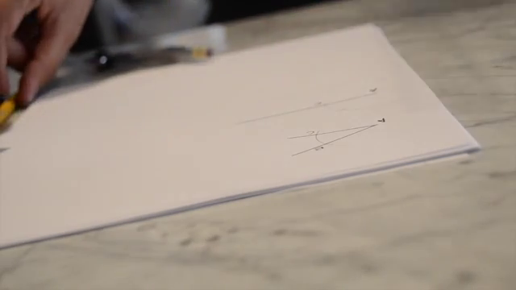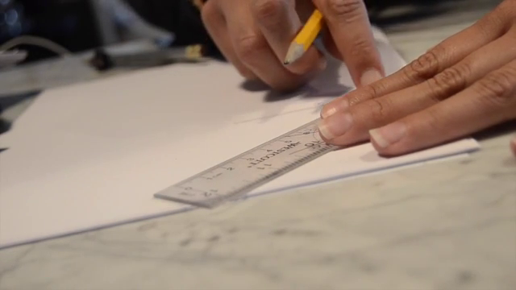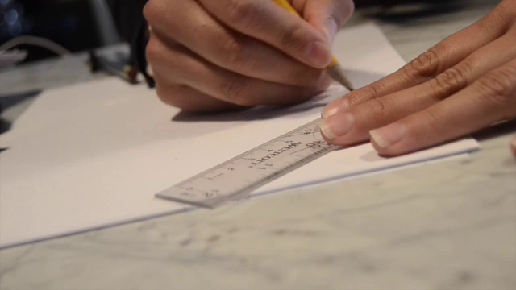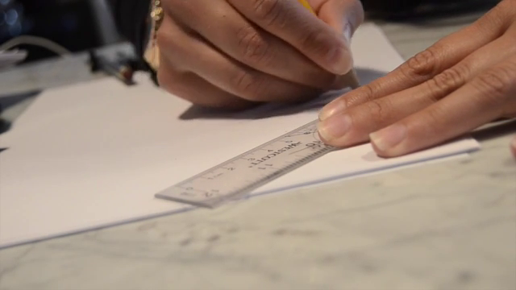Now, I'm going to want to take my straight edge and draw from the vertex point A to this new intersection X I have up here. And that is how you make a congruent angle.